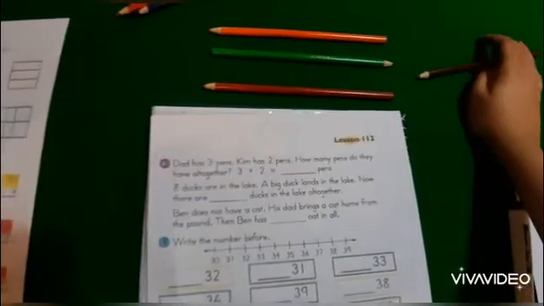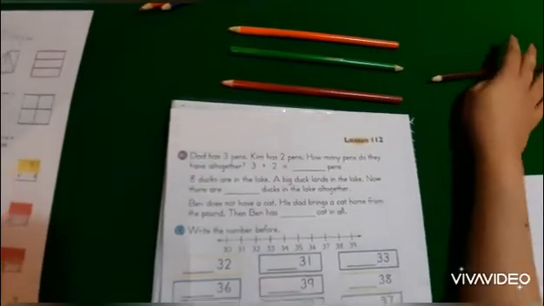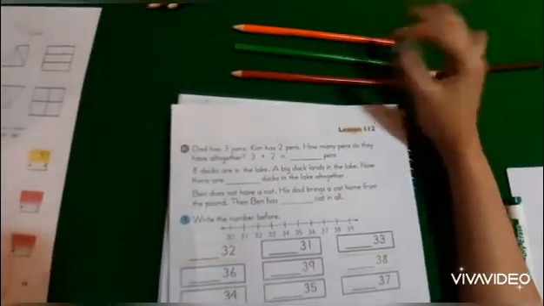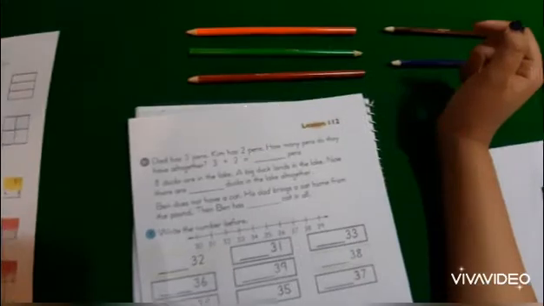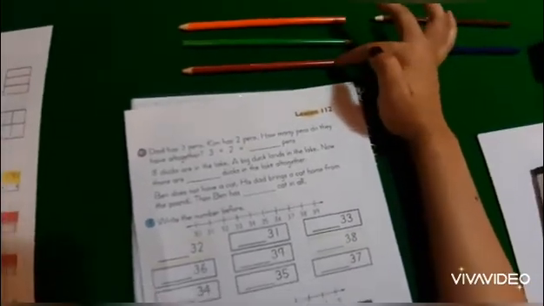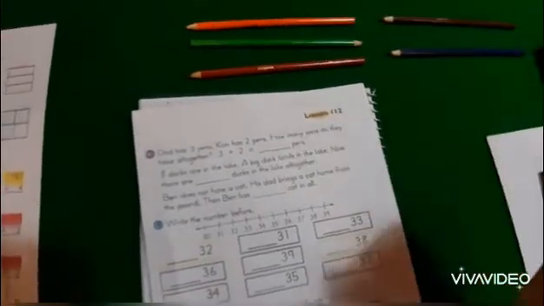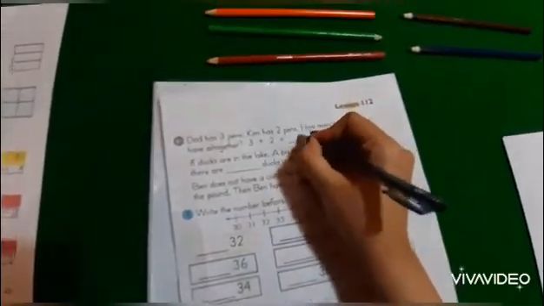So let's see. Dad has 3 here: 1, 2, and 3. And Kim has 2: 1 and 2. Now let's see how many altogether they are. 1, 2, 3, 4, 5. How many pens together? 5 pens. Alright, now the second one.